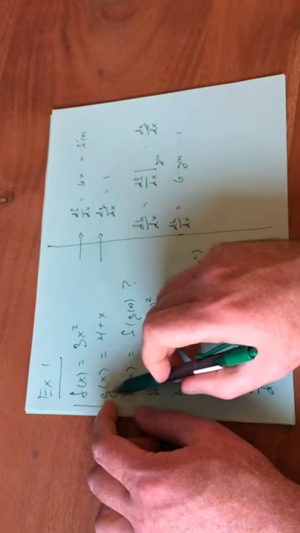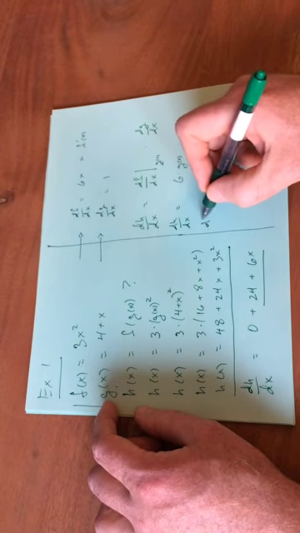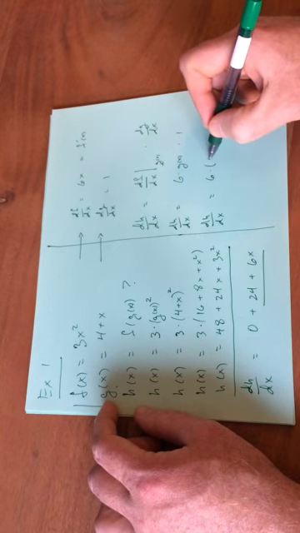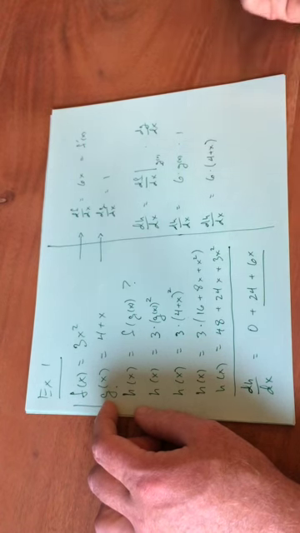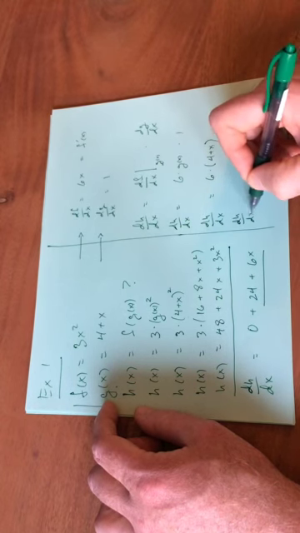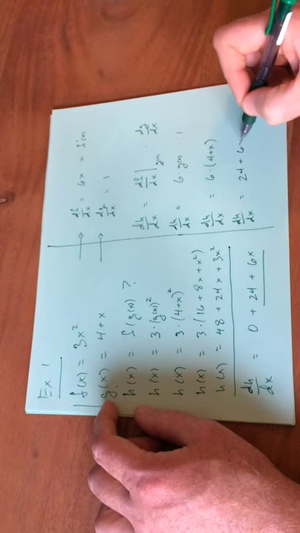is g. g is given here by its original definition, 4 plus x. So dh/dx is equal to 6 times, and then g is 4 plus x. Okay, and then the moment of truth, let's hope we get this right. dh/dx is 6 times 4 is 24 plus 6x.